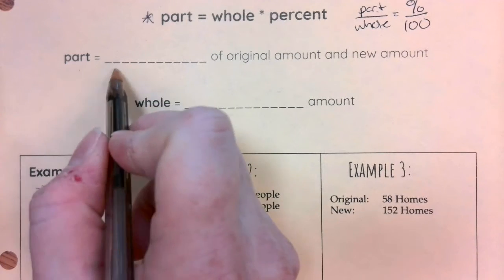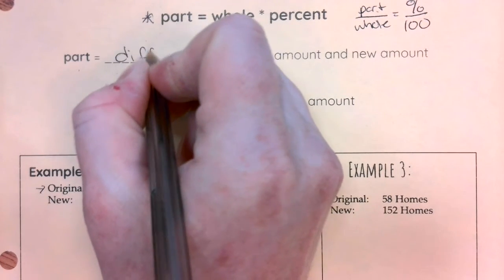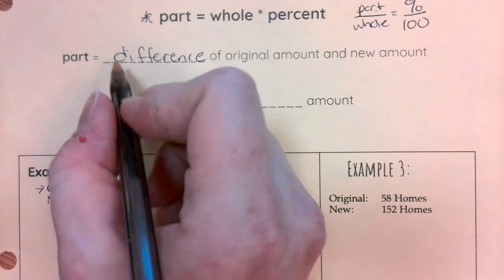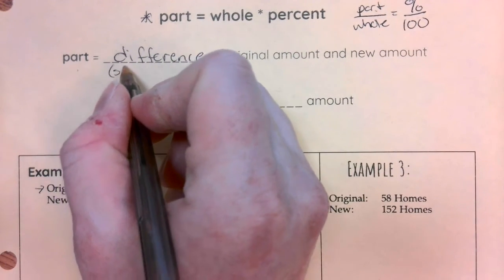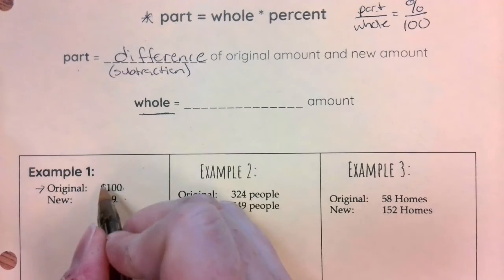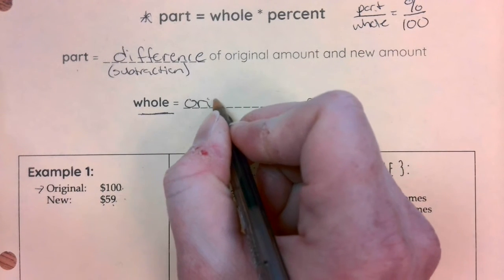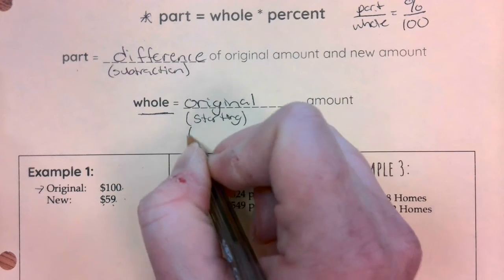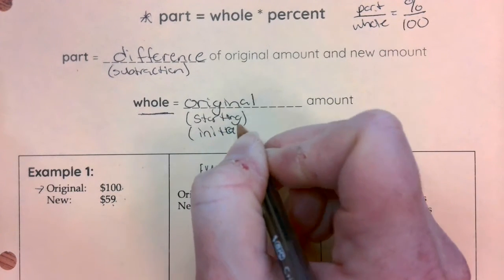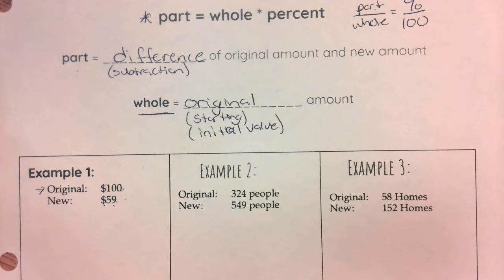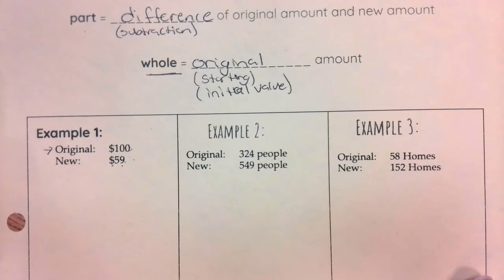The part is the difference of the original amount and the new amount. Just to remind you that difference implies subtraction. And the whole, in this case, will always be the original value, or the starting value, or the initial value. It could be phrased in any of those ways. Pretty much whatever number you're starting with is going to be your whole. So let's take a look at example number 1.